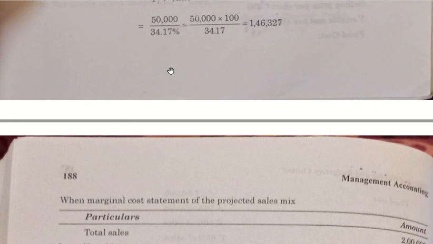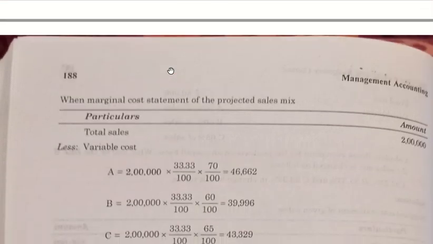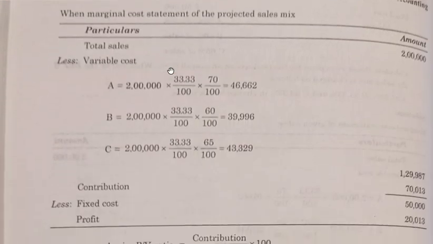50,000 into 100 divided by 34.17, which is equal to 1,46,327. So when preparing the marginal cost statement of the projected sales mix, you're supposed to prepare the marginal cost of the projected sales mix. So total sales is how much? 2 lakhs, which remains the same.